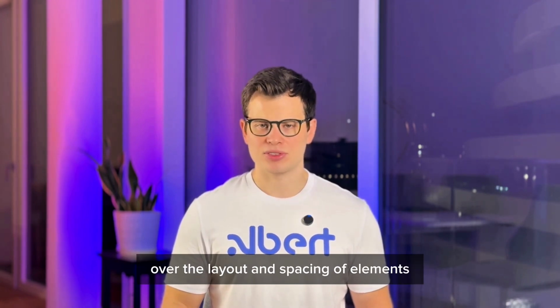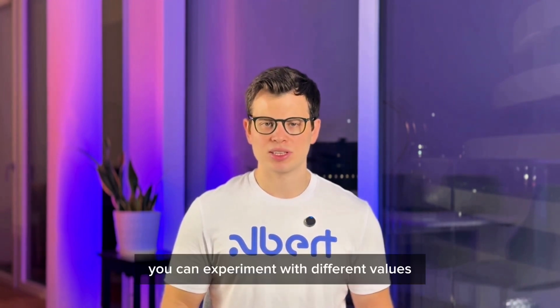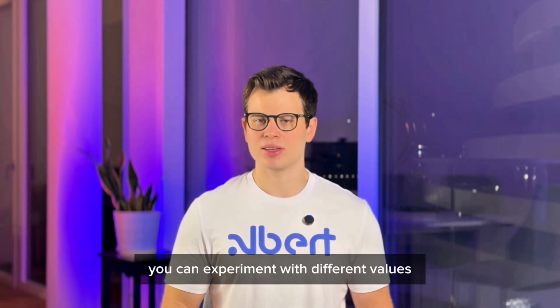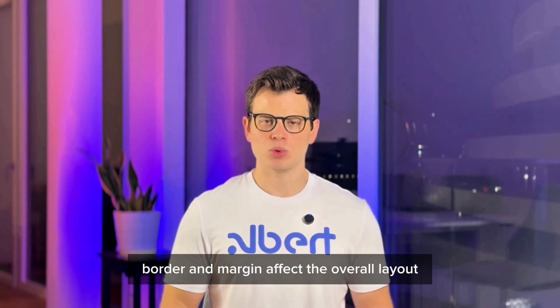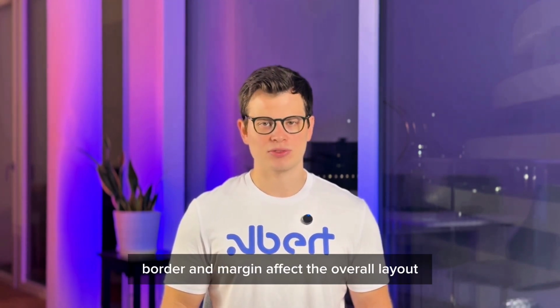By understanding and applying the box model properties, you'll have better control over the layout and spacing of elements on your website. You can experiment with different values to see how the padding, border, and margin affect the overall layout. Happy styling!